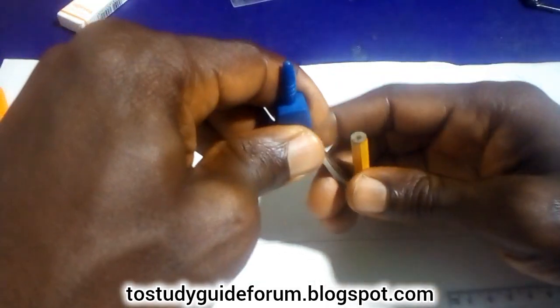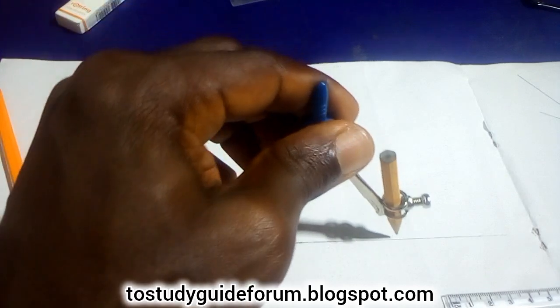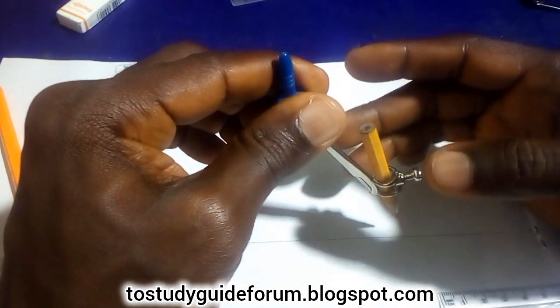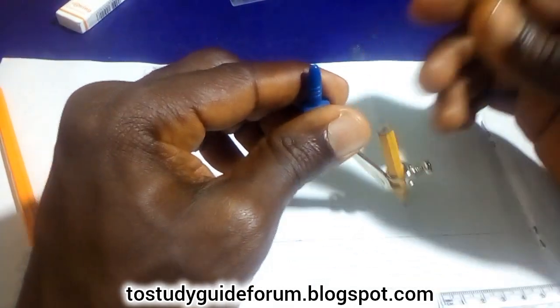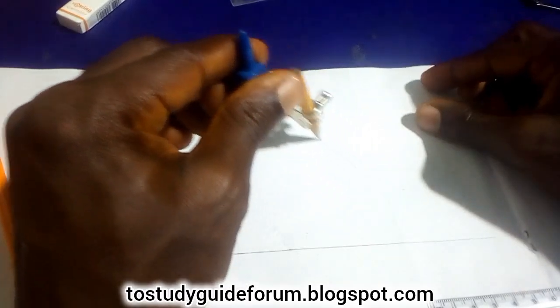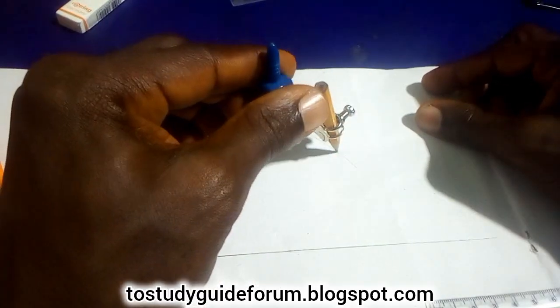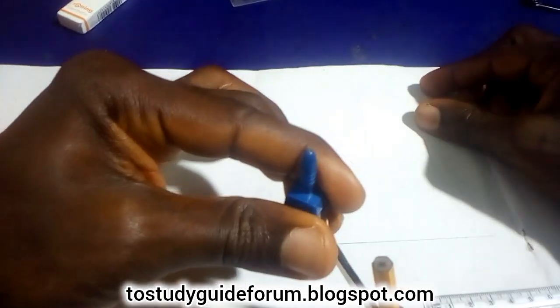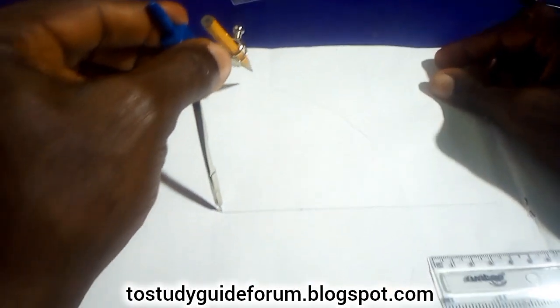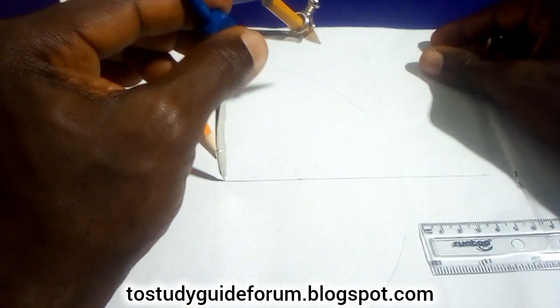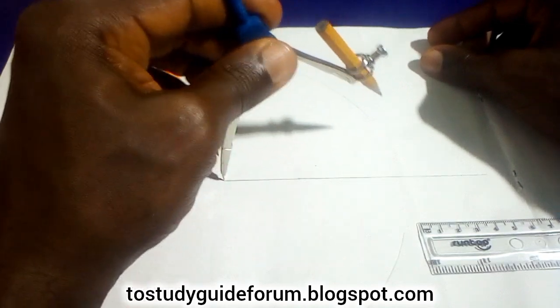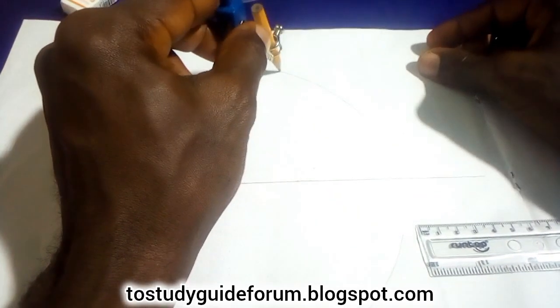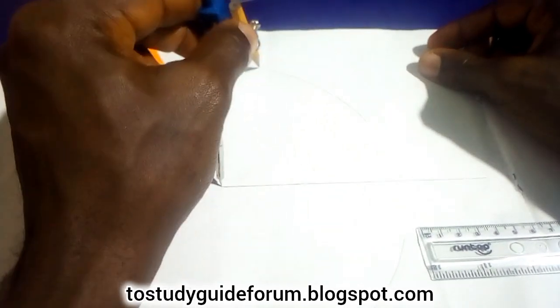Take a radius of your choice. Not just a radius of your choice, the radius must be at least 3/4 of the distance. You can see what I'm doing. I don't know if you can see it, this thing is too big. You can see what I've done.